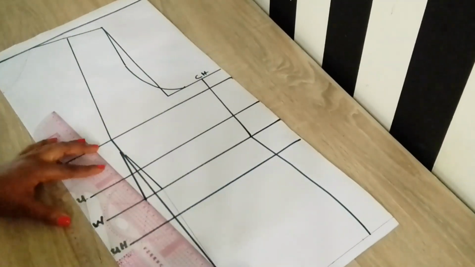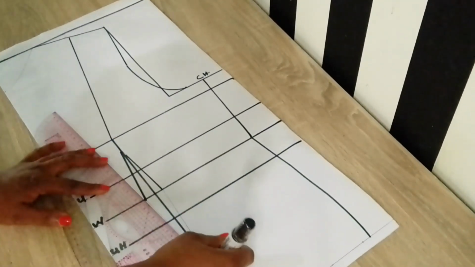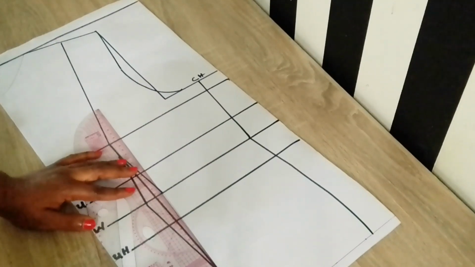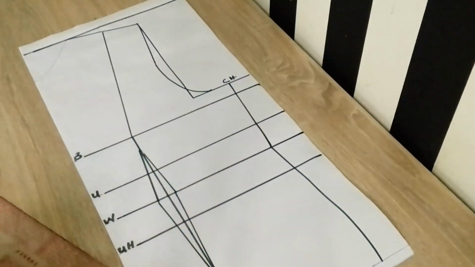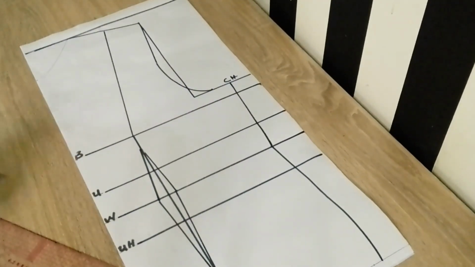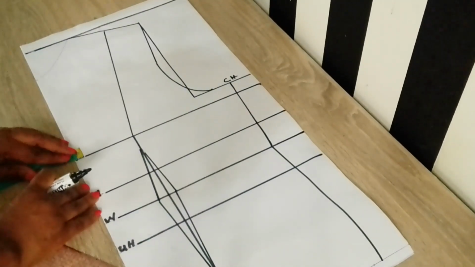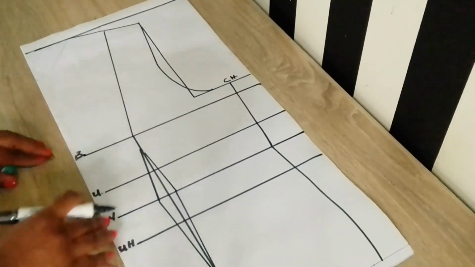You can see the waist dart as well. Okay, so I'll go ahead and also highlight the upper hip line. I basically included the upper hip line for a particular reason, and while the illustration is ongoing, we'll get to see the reason for it.